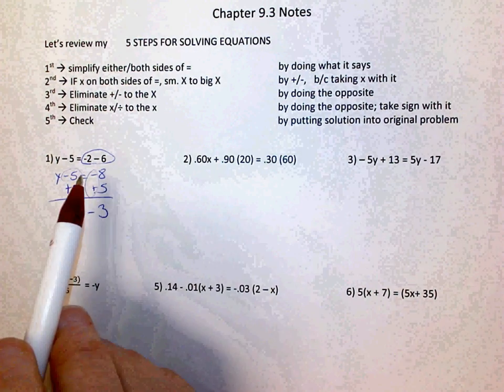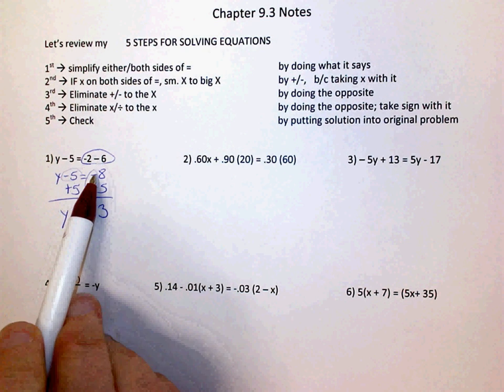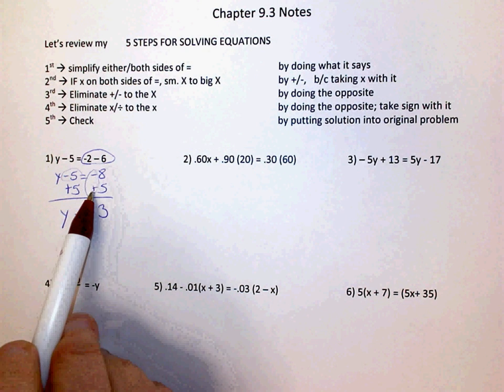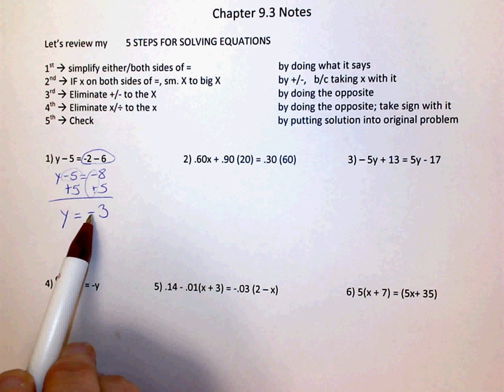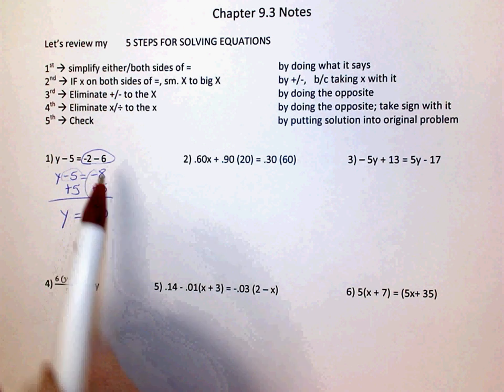So when they're the same sign, you add them and you keep your sign. When they're opposite signs, you subtract them and you keep the sign of the one you have more of.